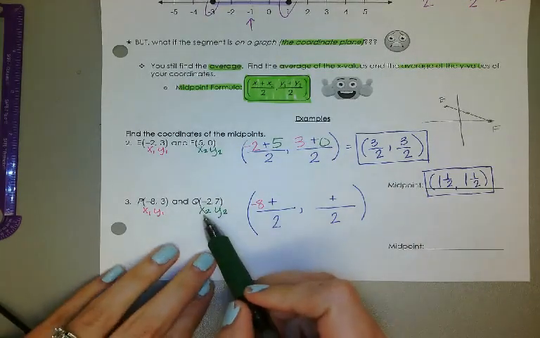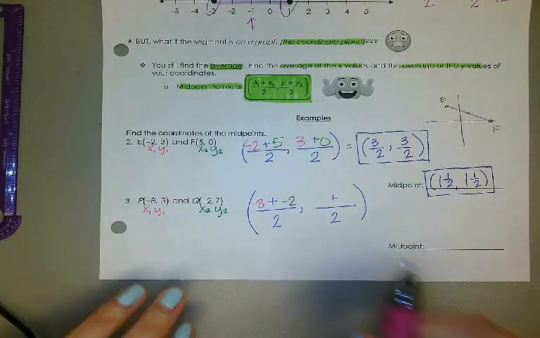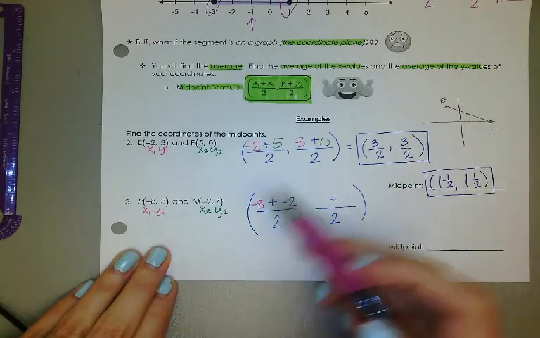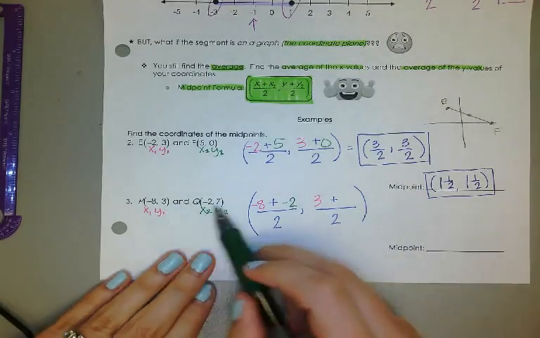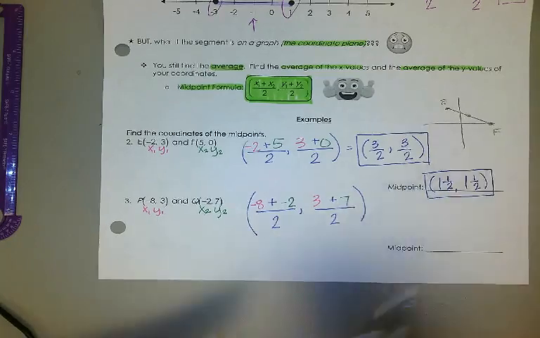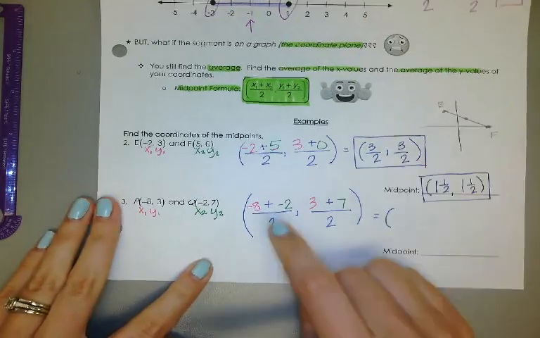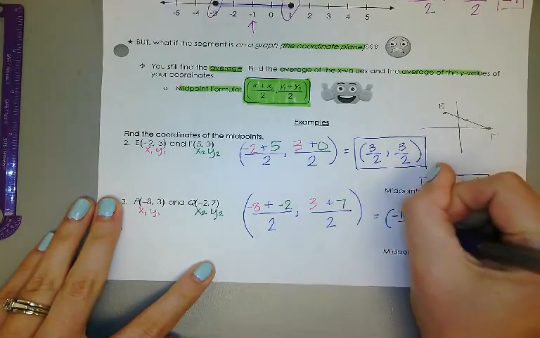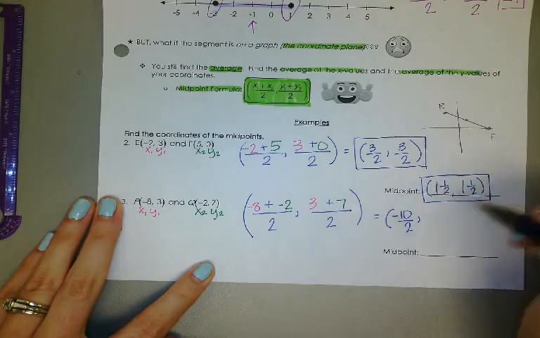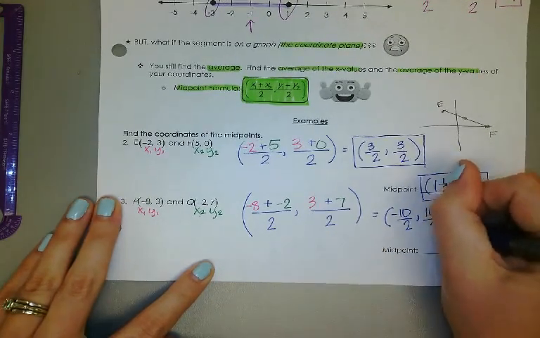x2 is from the Q coordinate, which is -2. And then we do the same thing for our y values. We have a y value of 3 from coordinate P, and we have a y value of 7 from the coordinate Q. So I go on to simplify that. Negative 8 plus negative 2 is negative 10 divided by 2. And 3 plus 7 is a positive 10 divided by 2.